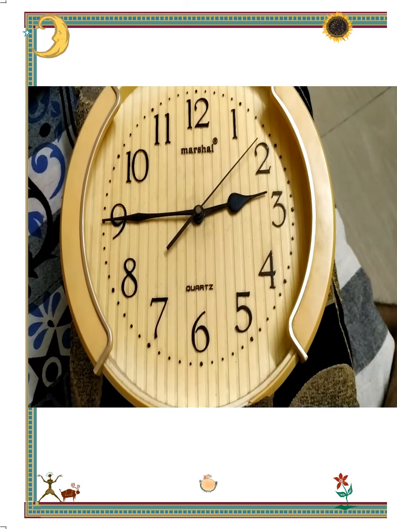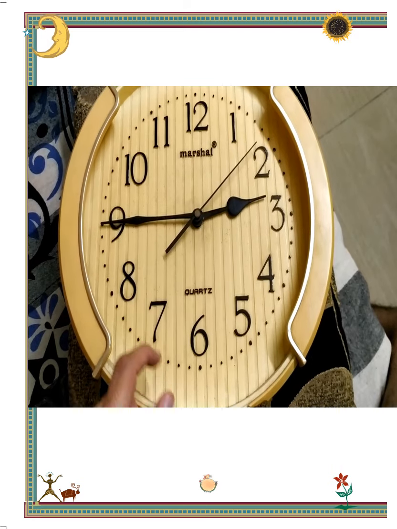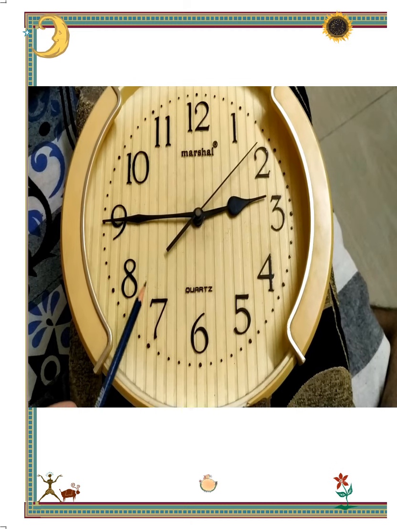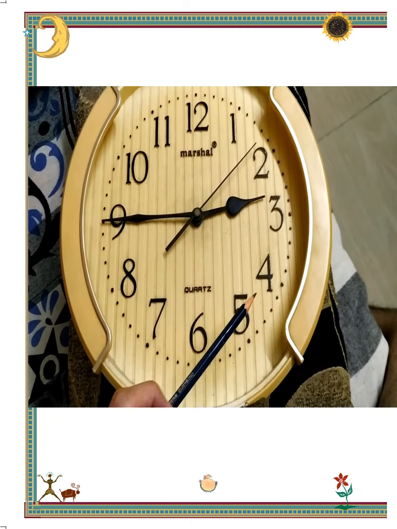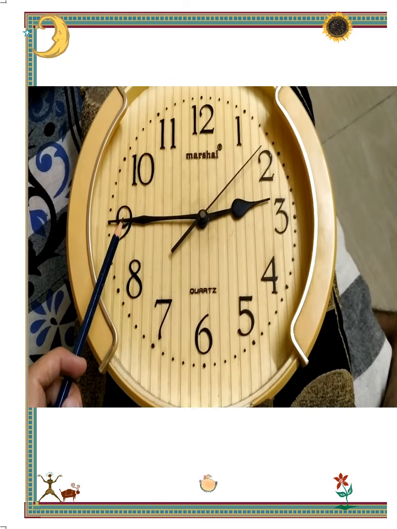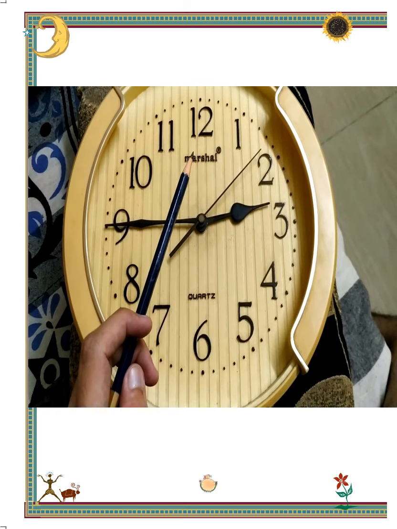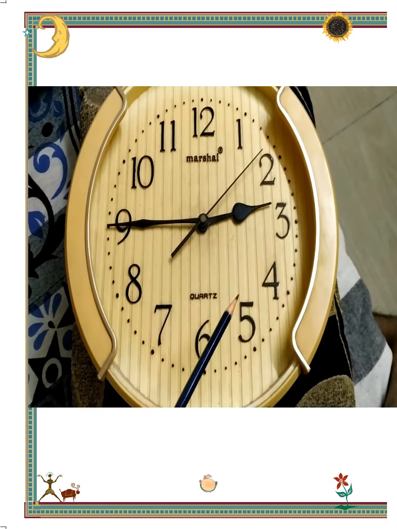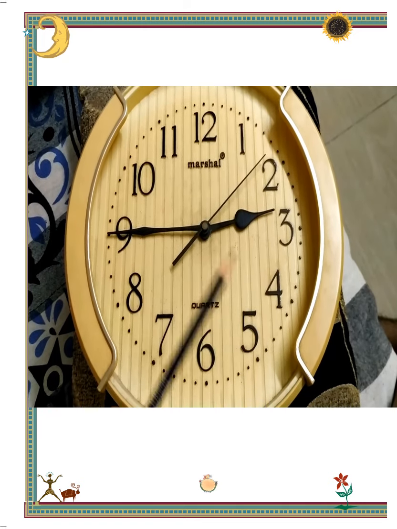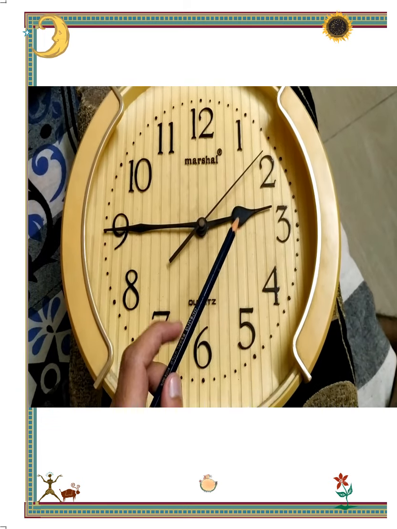So, here we can say that the minute hand starts from 0 and increases in the series of 5, 10, 15, 20, 25, 30, 35, 40, 45, 50, 55 and 60, which completes one clock cycle, that is 1 hour. Always remember that the minute hand rotates faster than the hour hand.